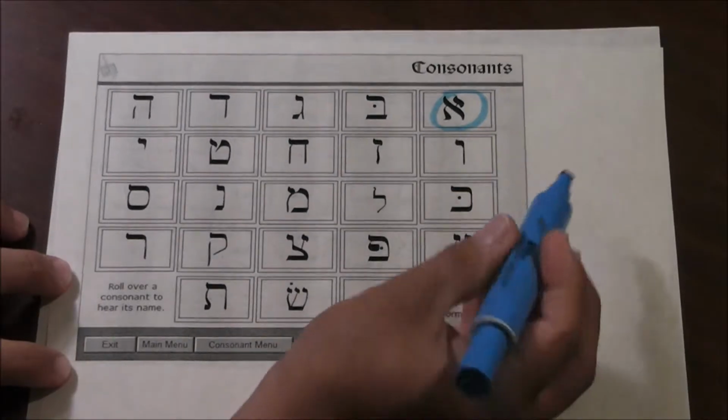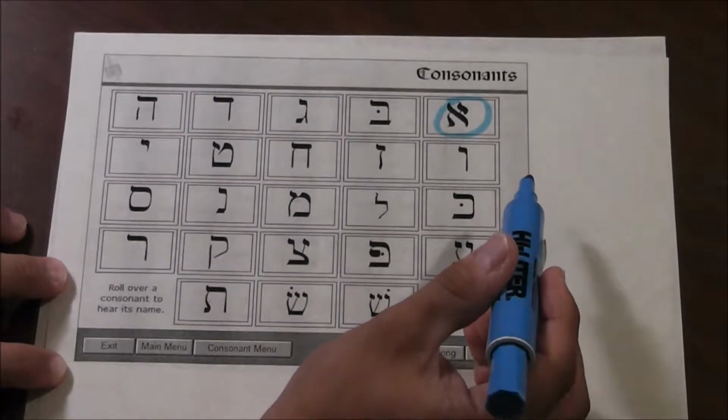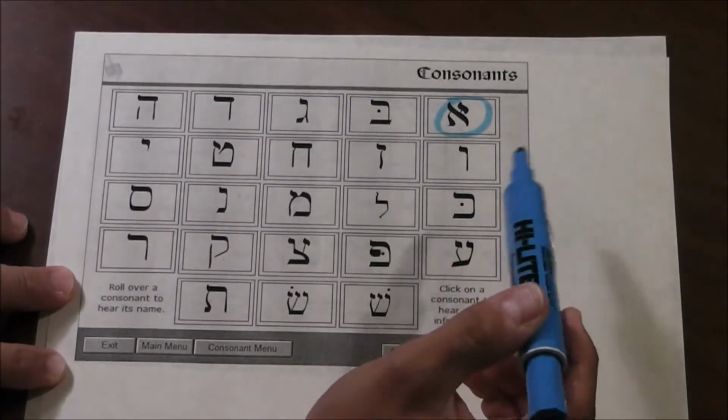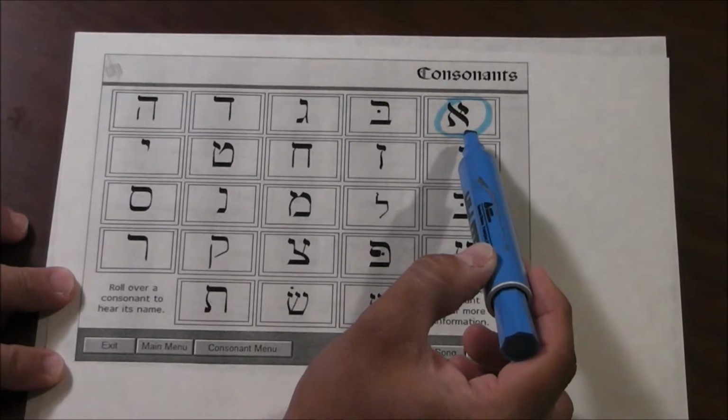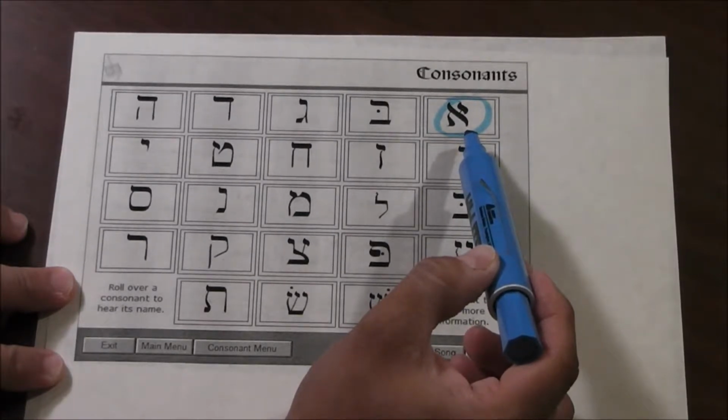So other letters that would be like that, oh, I just bumped the paper. Oh, no, we're okay. I bumped the paper. I thought it might have gone out of frame.